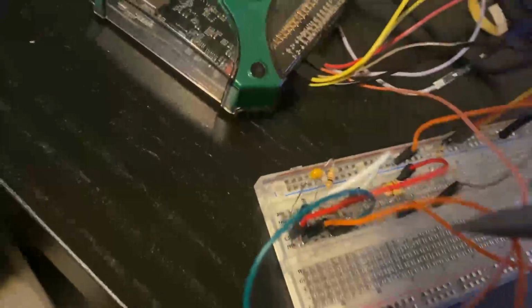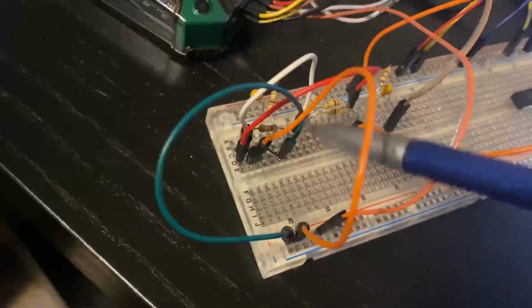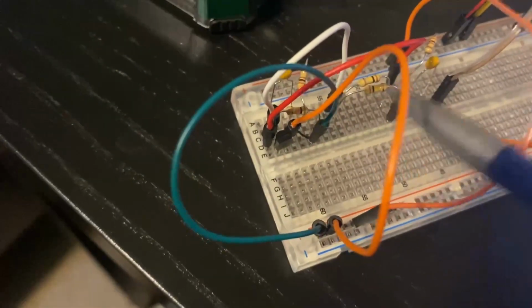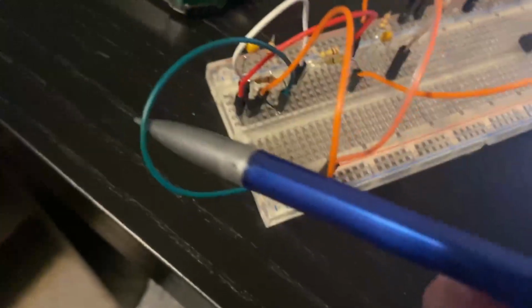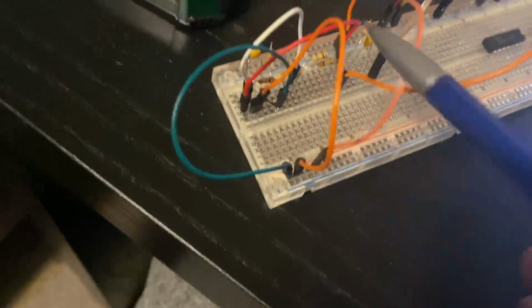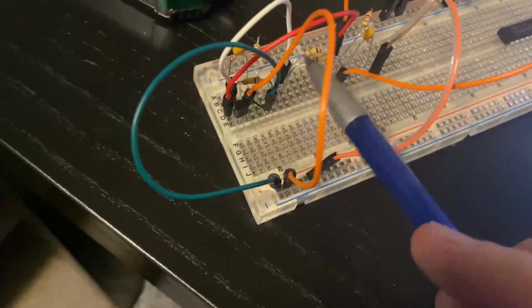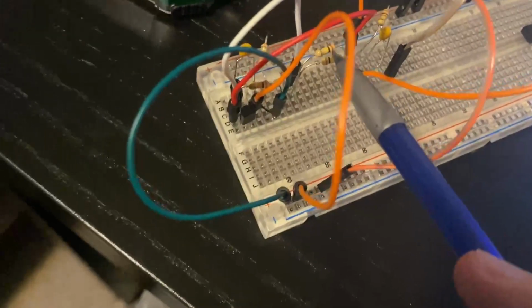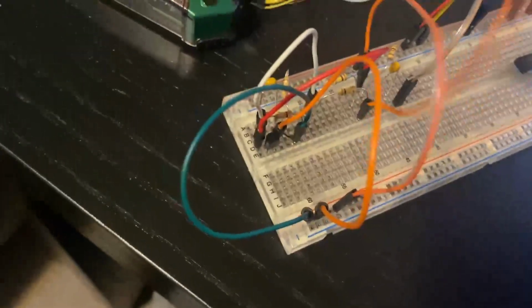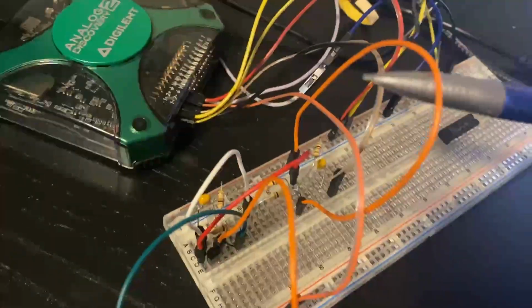Also connected to the base of the BJT is our 10K resistor, which is this one sort of sneakily placed right in there, which is connected through this green wire to our 5-volt supply, like in the schematic. And then we also have our 50K resistor, which I implemented using two 200Ks in parallel, which is grounded through this orange wire right here.